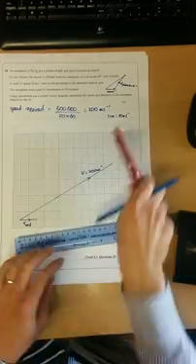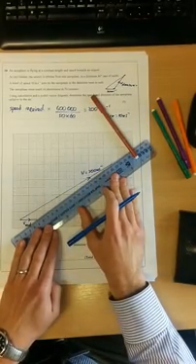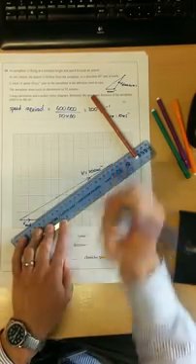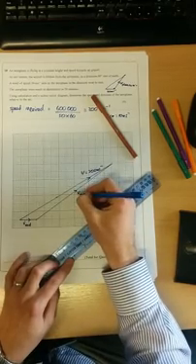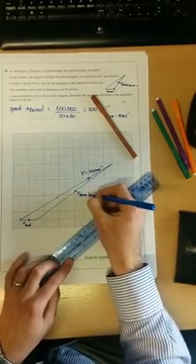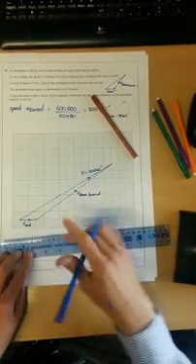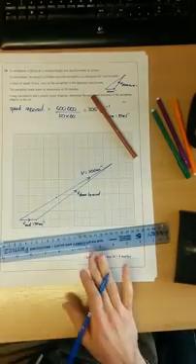So the plane will need to fly in this direction, like this. That must be the velocity of the plane relative to the air. So that is 30, that's 200.